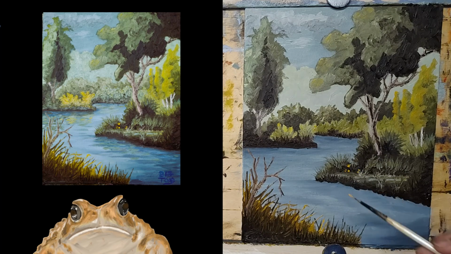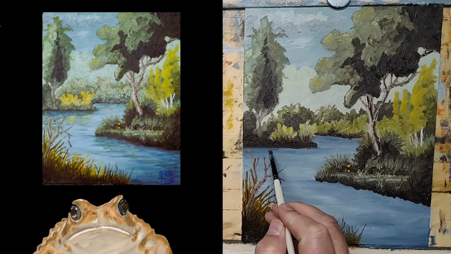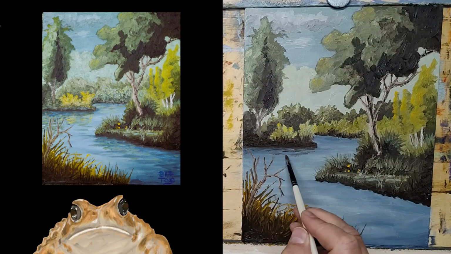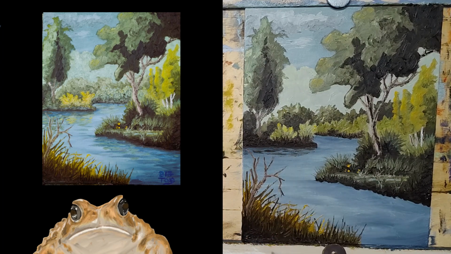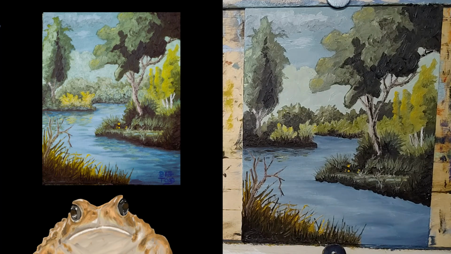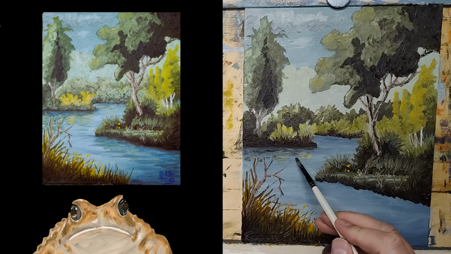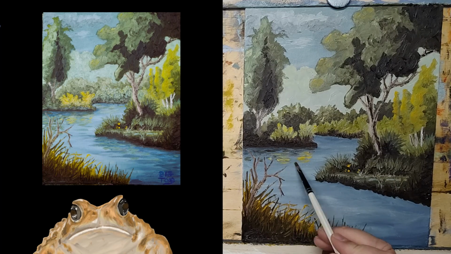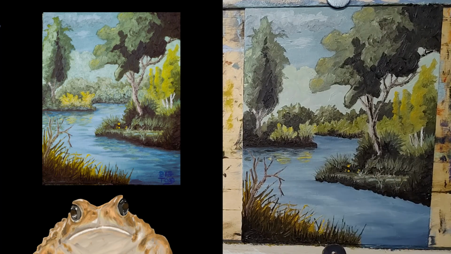Now I'm going to put some nice little golden flowers on this little island out there, using it right out of the tube, but just a small bit of that cadmium yellow medium. And now I'm creating some reflections in the stream.